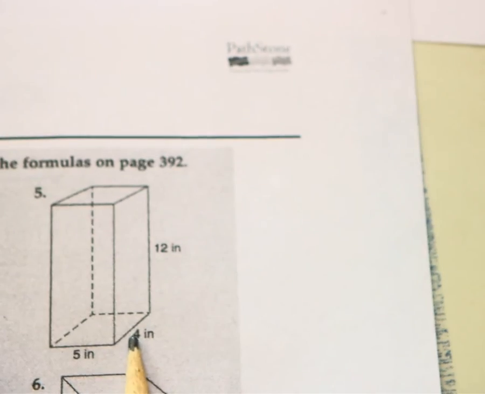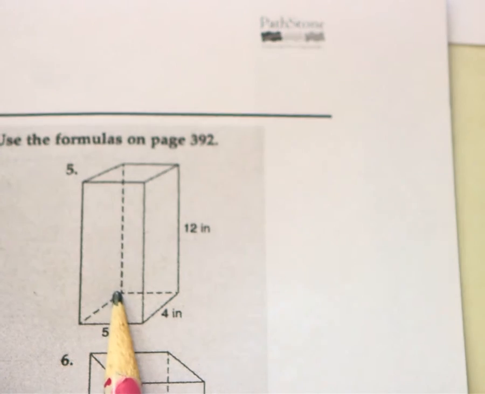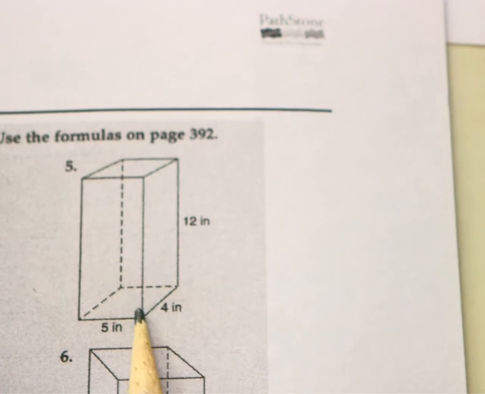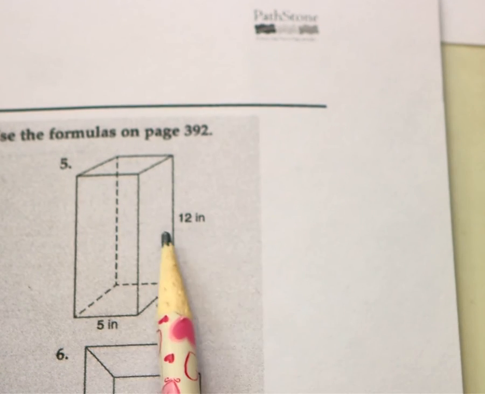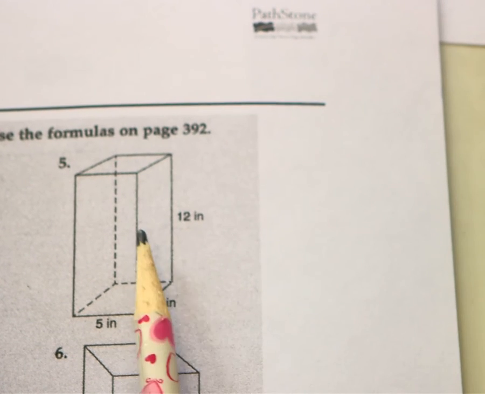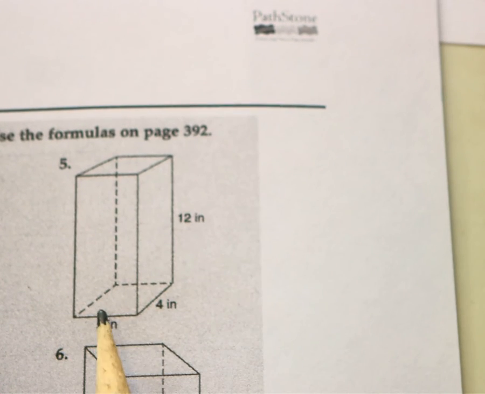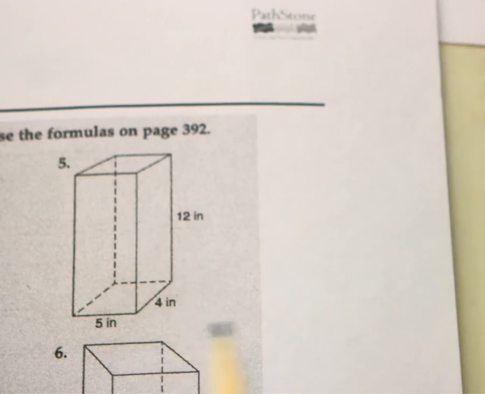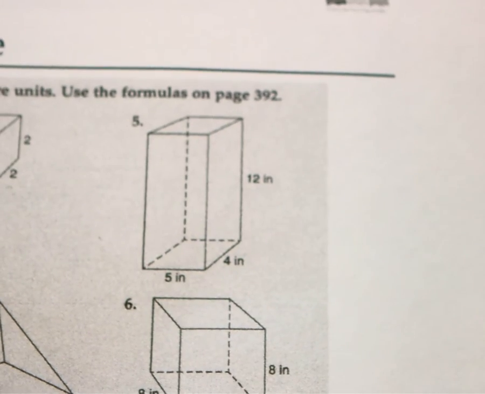Here's another prism. Again, you would have to do this side and that side, the top and the bottom, the left and the right, by pairing them up. 4 by 12, 4 by 5, 5 by 12, and figuring out each of the 3 pairs, right?